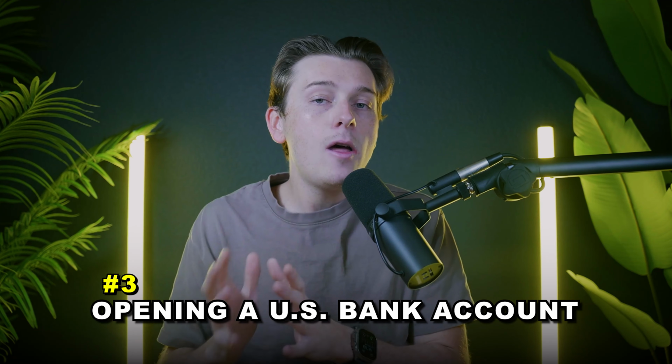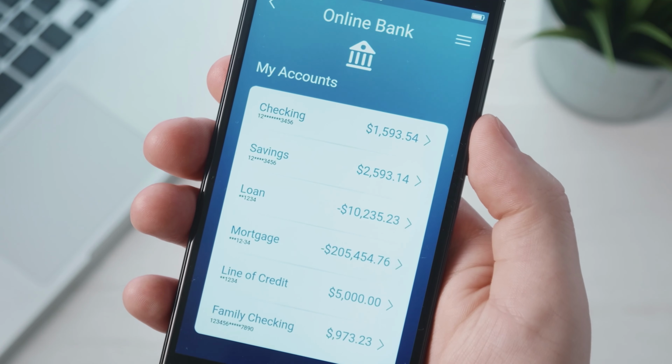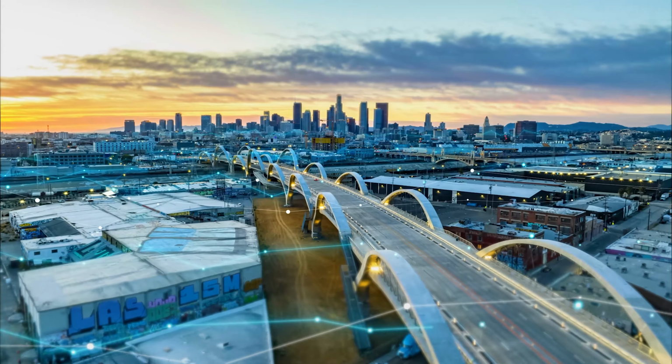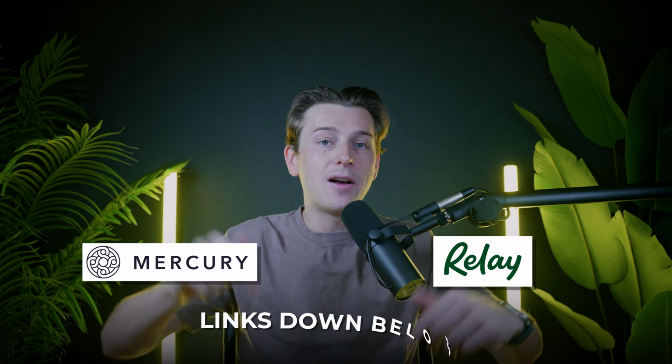There's also the idea of opening a US bank account, and that's another critical step of operating your LLC. Having a US business bank account not only simplifies transactions, but also adds credibility to your business. While it can be challenging for non-residents to open a bank account without visiting the United States, there are online banking options like Mercury or Relay, which you can get started with links down in the description.